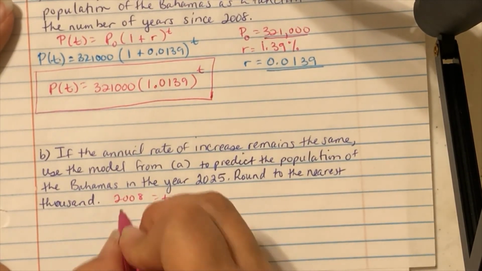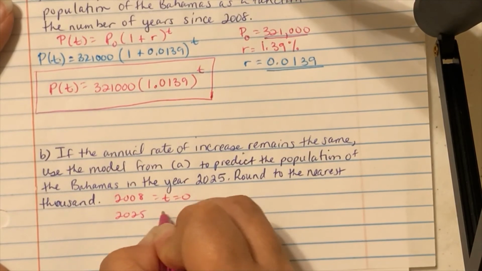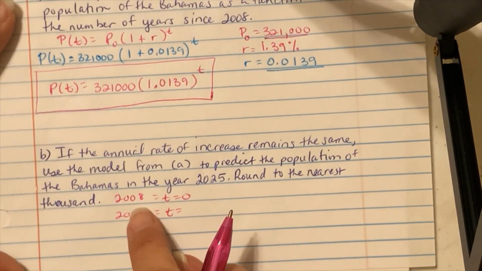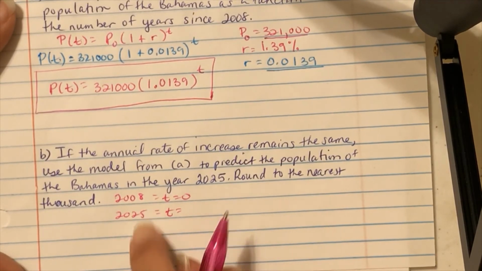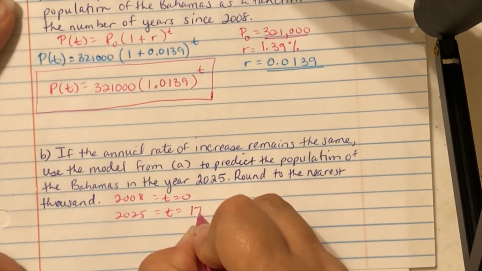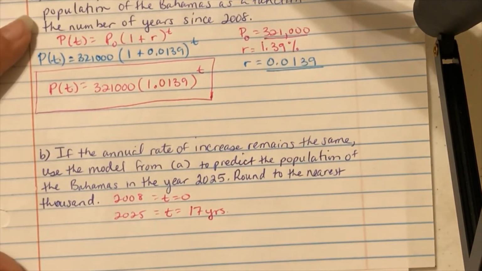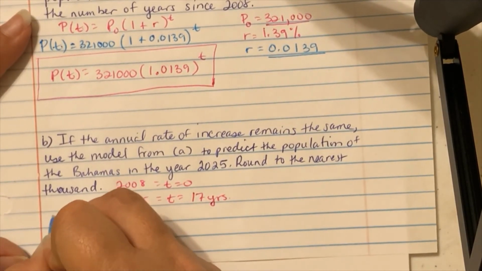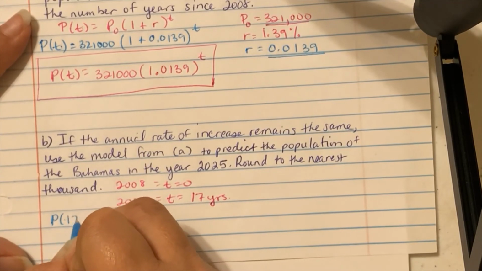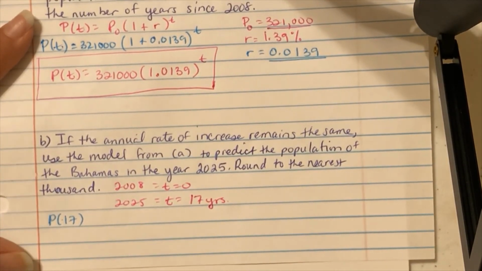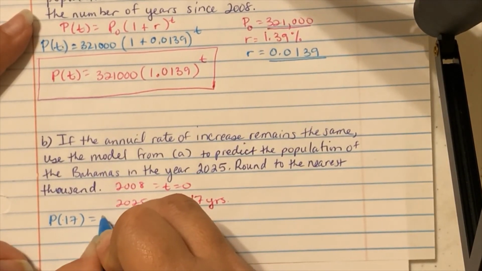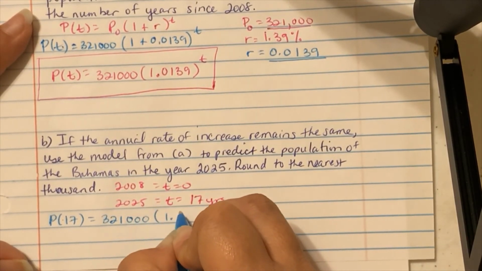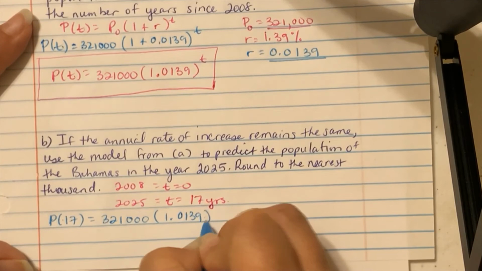We need to get to the year 2025. So that is going to be how many years after 2008? Well, if I add 17, I get to 25. So that is 17 years. So then we are going to write our equation. P of, instead of a T, I'm going to write 17 because it's going to be 17 years after the fact. So 321,000, 1.0139 to the 17th power.